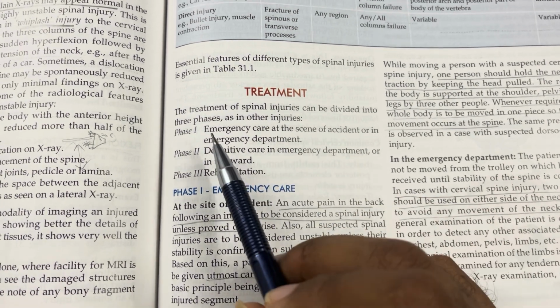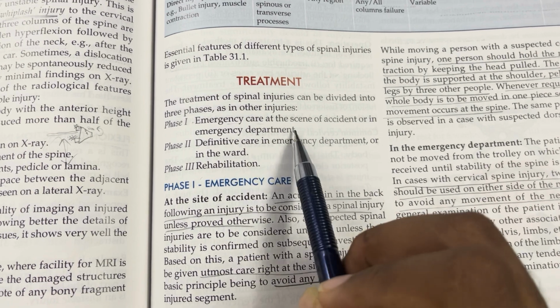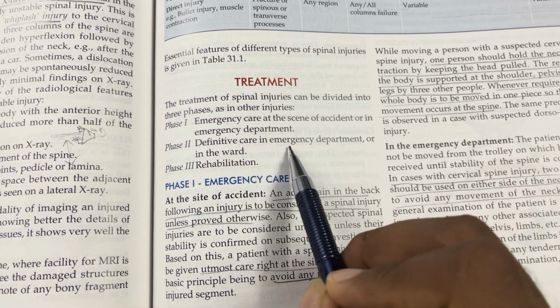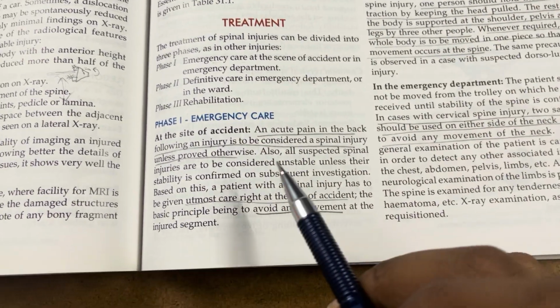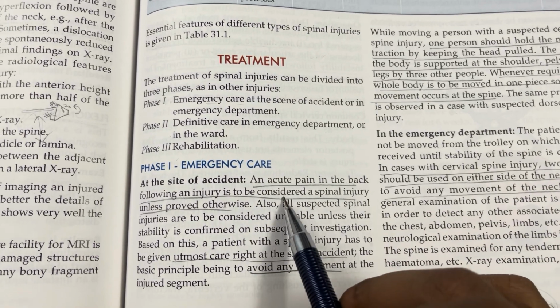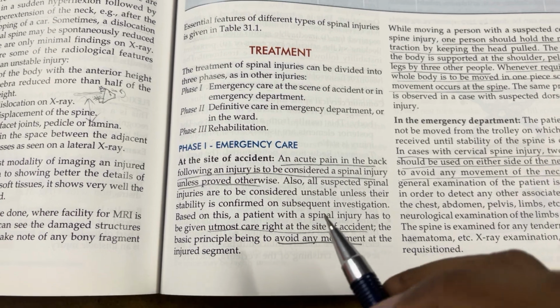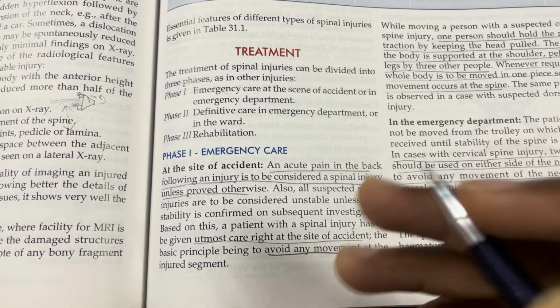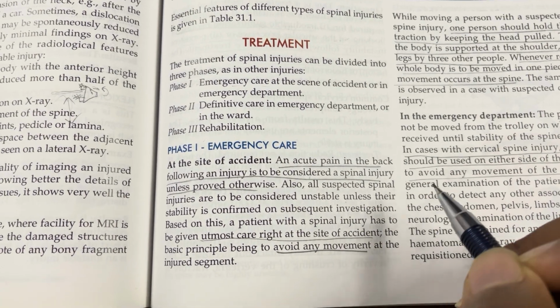Treatment, again, you have phase 1, 2 and 3. Phase 1 is emergency care at the scene of the accident or in the emergency department. Phase 2 is definitive care in the emergency department or in the ward, and phase 3 is rehabilitation. So phase 1, emergency care at the site of the accident. An acute pain in the back following an injury is to be considered as a spinal injury unless proven otherwise. All suspected spinal injuries are to be considered unstable unless their stability is confirmed on subsequent investigation.